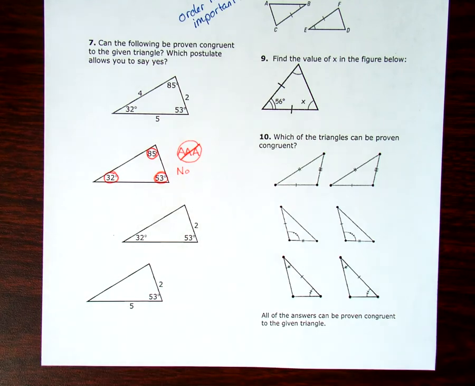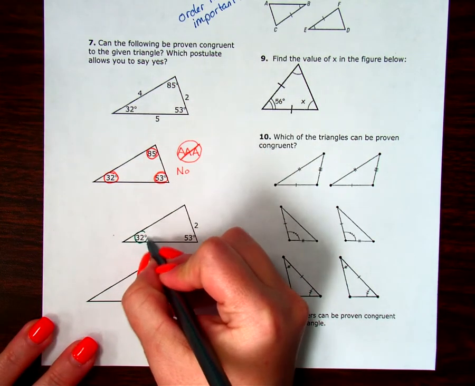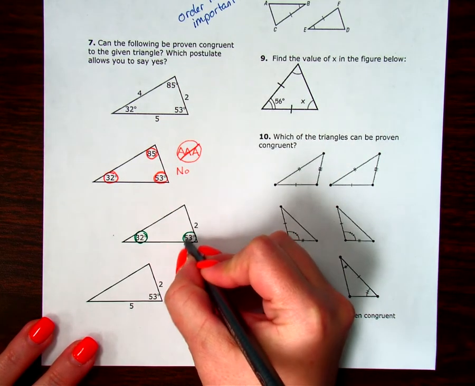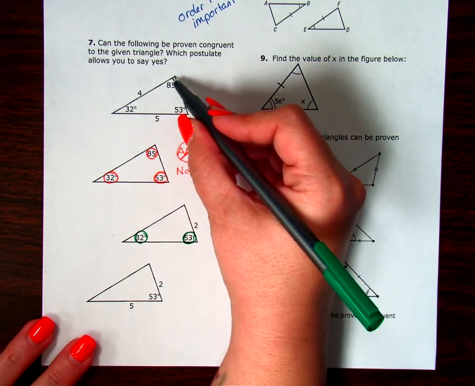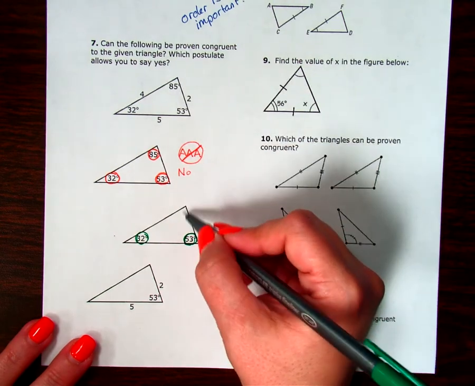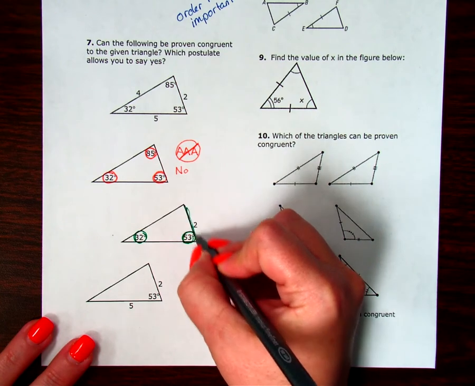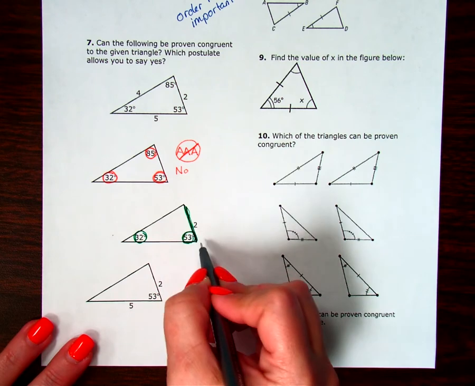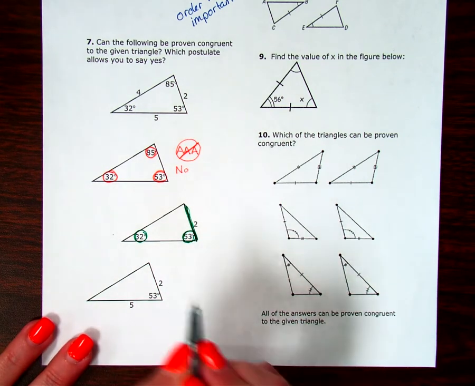Okay? When I look at the second one, I have a 32-degree angle that matches with a 32-degree angle. I have a 53-degree angle that matches with a 53-degree angle. And then coming out of the 53-degree angle, going towards the other third angle, not the 32, I have a 2 that matches. Okay? So I can see I have 2 angles and I have a side. So this is definitely going to work. I have to decide, is it angle, angle, side, or is it angle, side, angle?